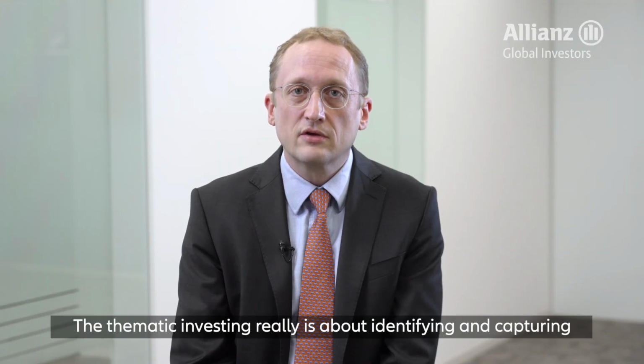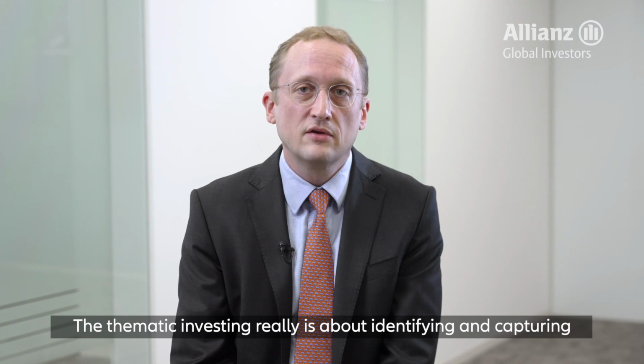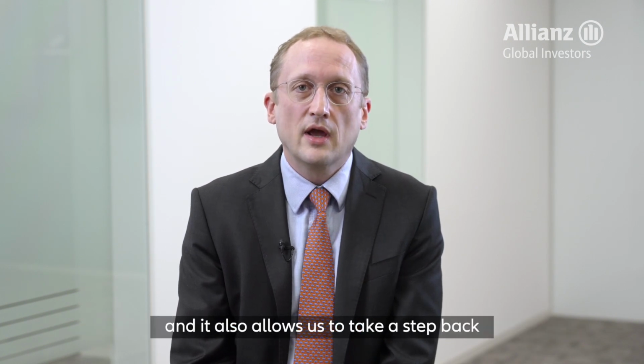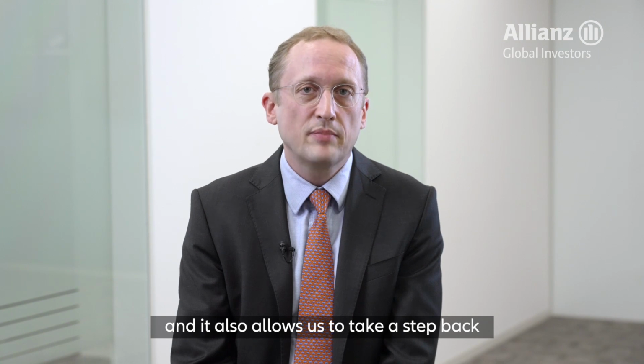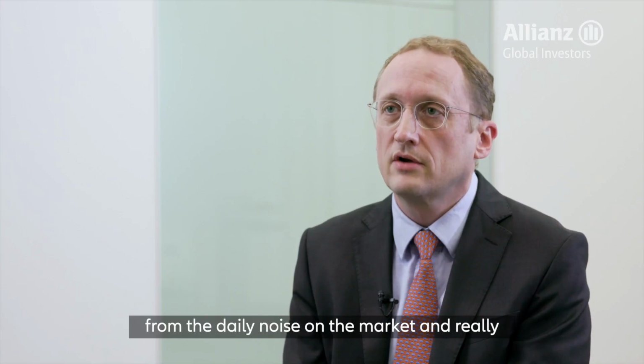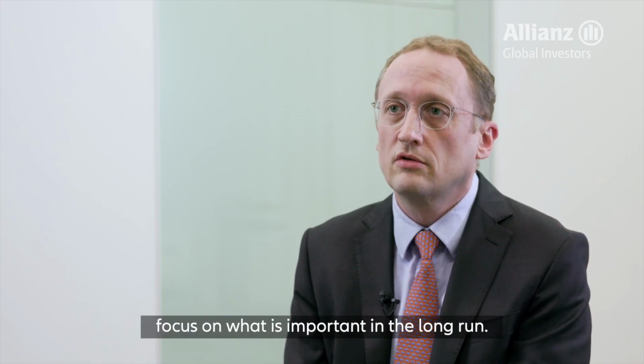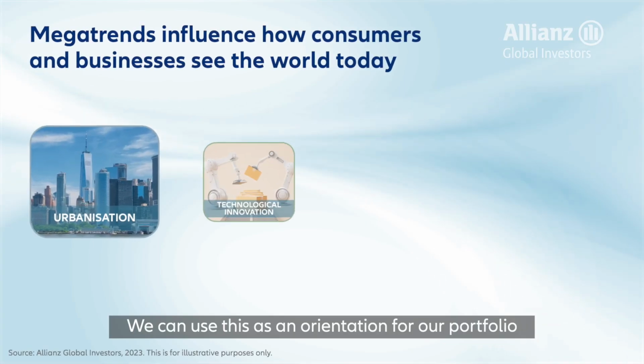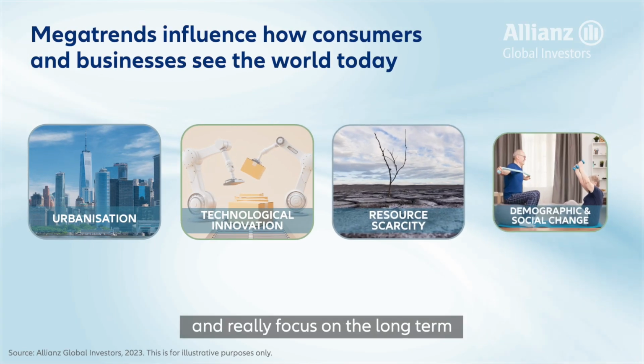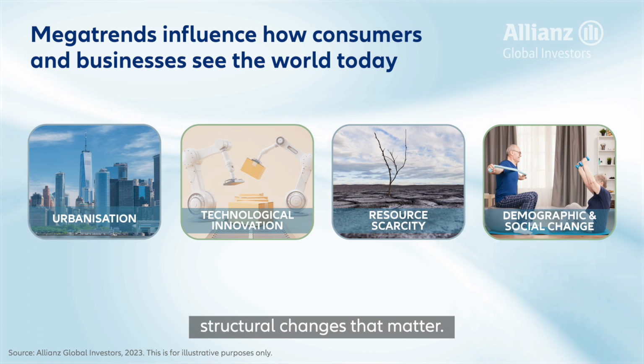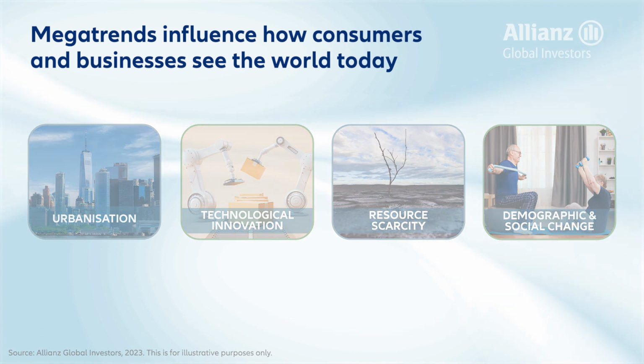Thematic investing really is about identifying and capturing long-term structural developments. It also allows us to take a step back from the daily noise on the market and really focus on what is important in the long run. We can use this as an orientation for our portfolio and really focus on the long-term structural changes that matter.